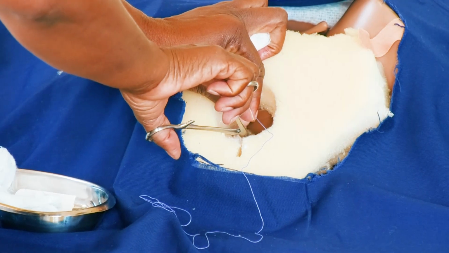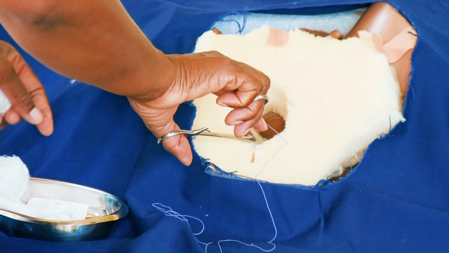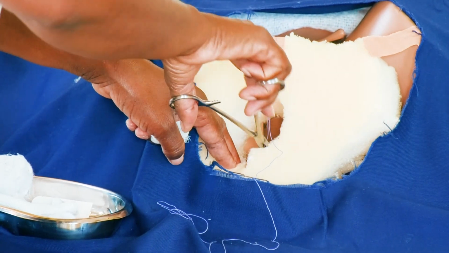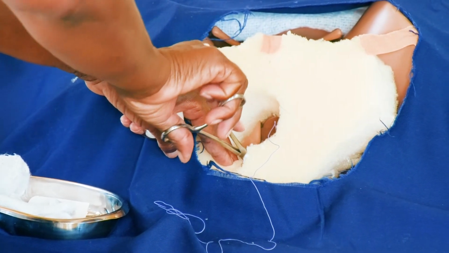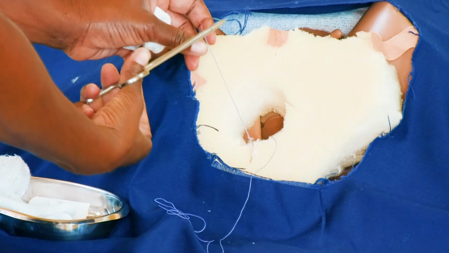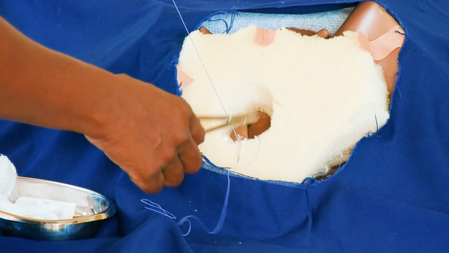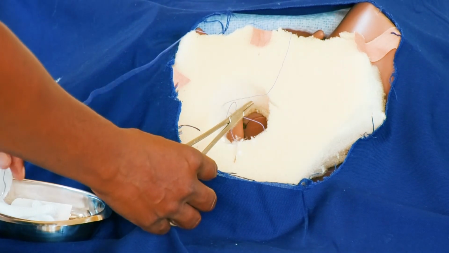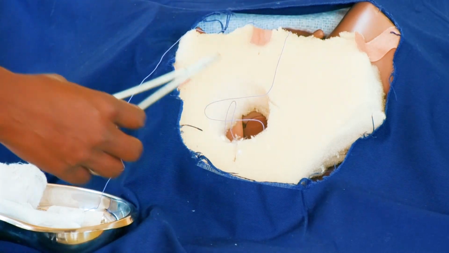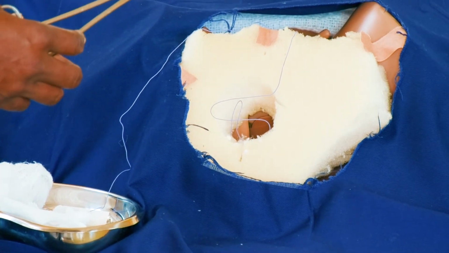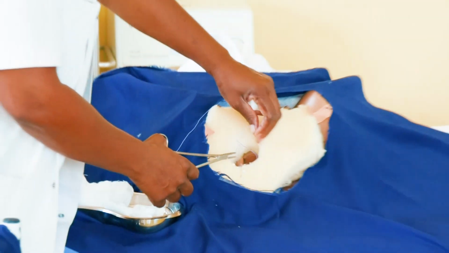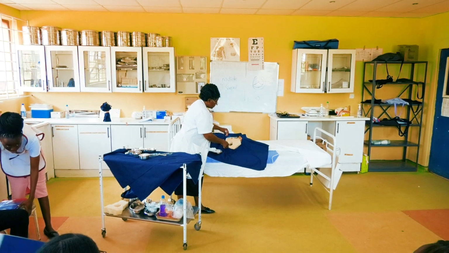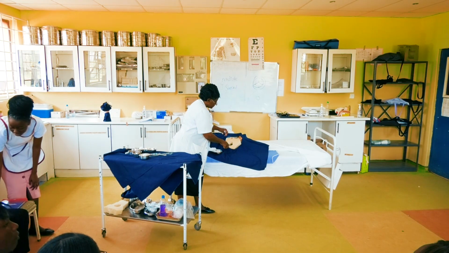So remember, we are saying that avoid touching the needle as much as possible. So when you push in your needle, then you are going to hold the needle and pull it using the thread ring. Then after you've pulled the thread, when you are suturing, those who are this side, you can go this side so that you're able to see, isn't it? So you make sure that you don't completely let go of the thread, okay?